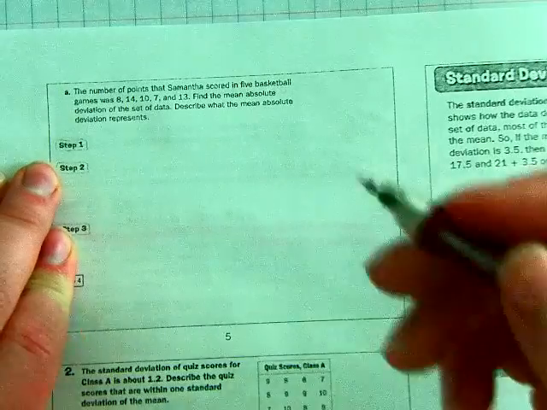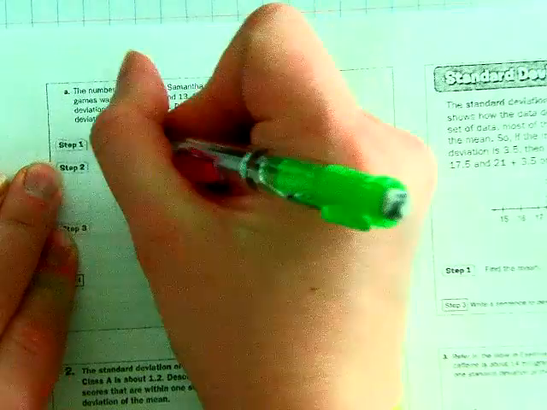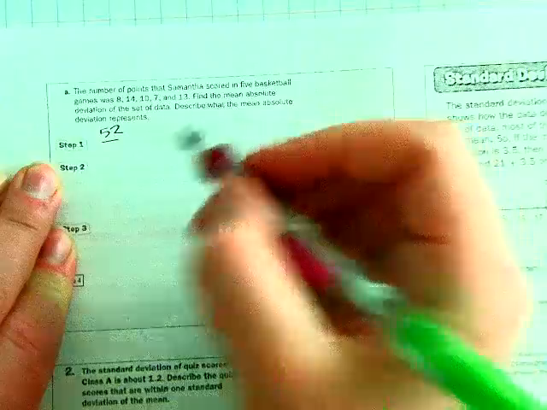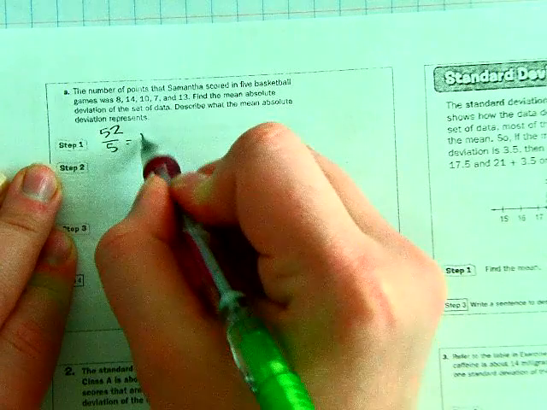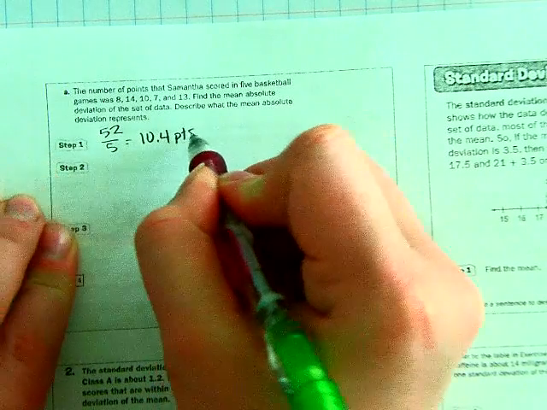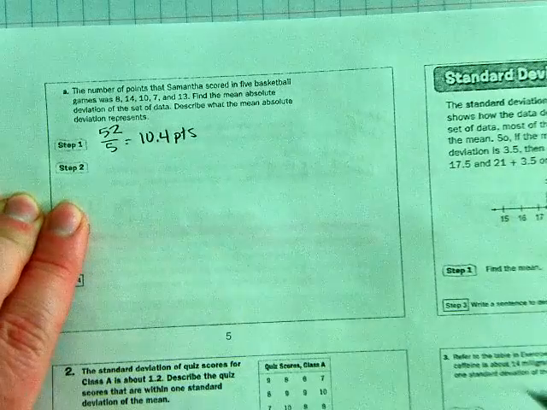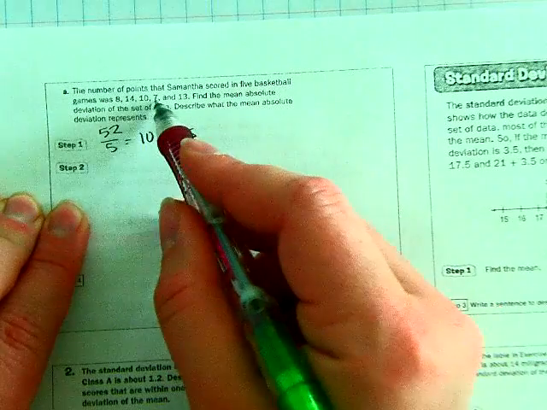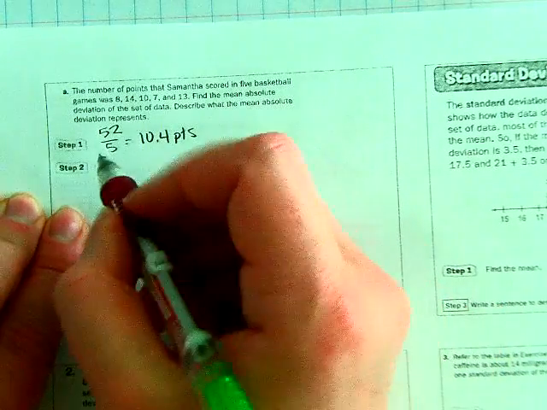So, step 1, add them all up. When we add all those together, we're going to get 52. Divided by her 5 games, on average, she scores 10.4 points. Step 2 is to find how far each one of those numbers is away from 10.4. So 8 is 2.4 away.